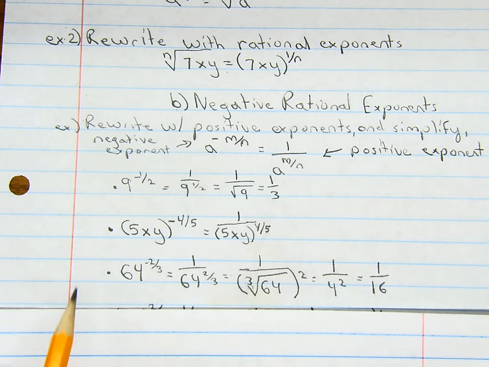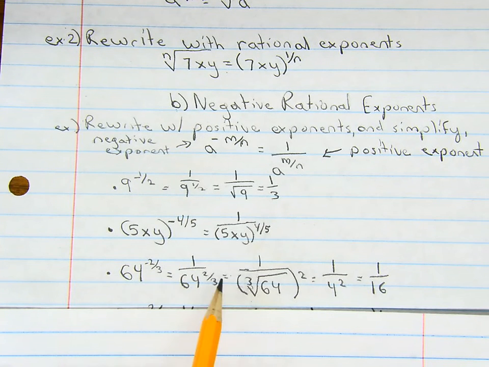Again, feel free to pause as needed. So if you have something that looks like this, again, we put it in the denominator with a positive exponent, and then we look at trying to simplify. The nice thing is, remember, you can do either as possible. If you need to square this number first and then take the third root of it, you can.